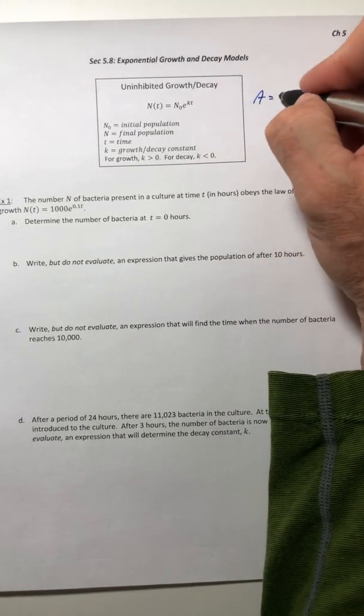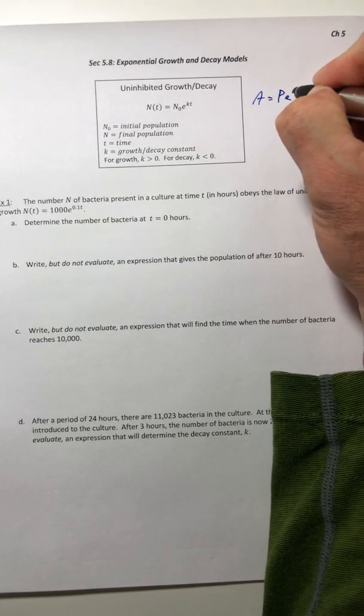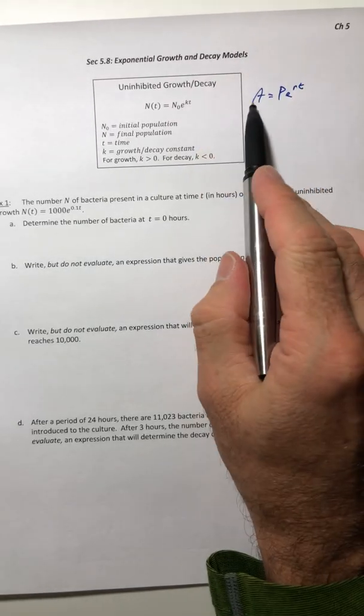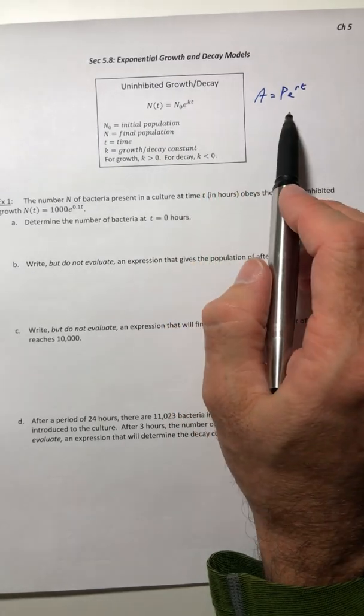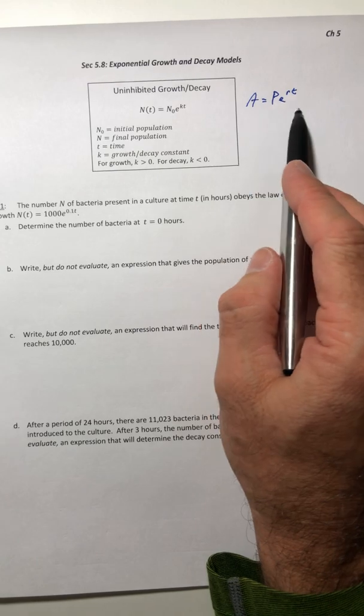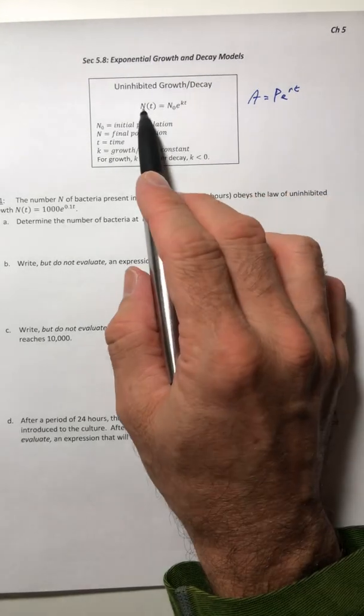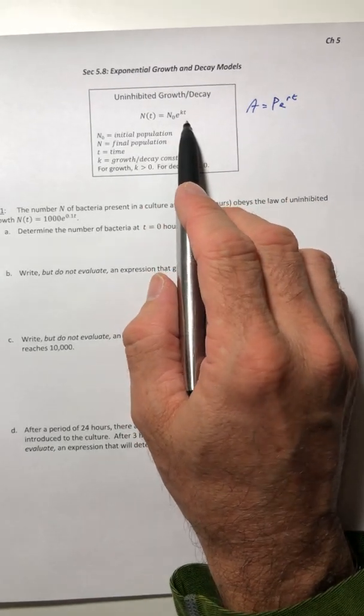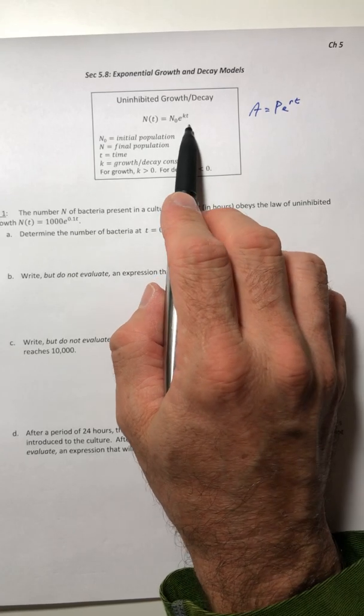We had A is equal to P e to the RT. It's the exact same formula, they just switch the variables around. So we use these variables for money problems and we use these for the rest of them, just to make it fun for everybody.